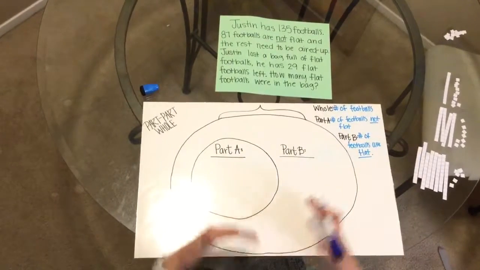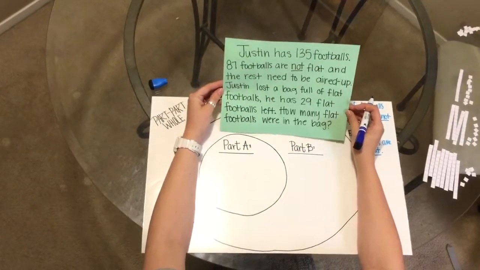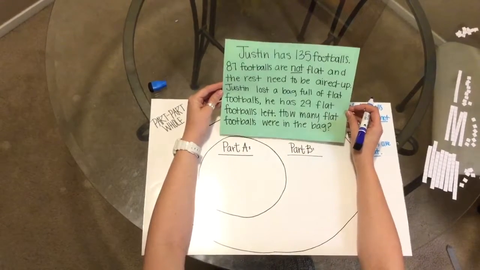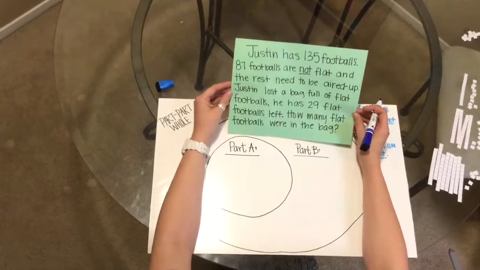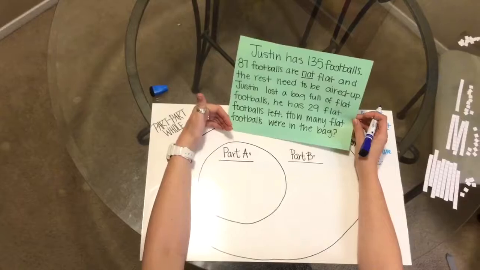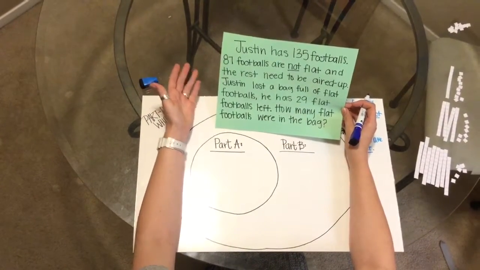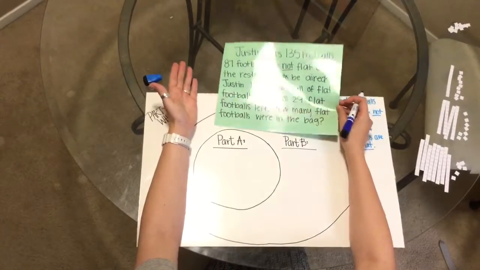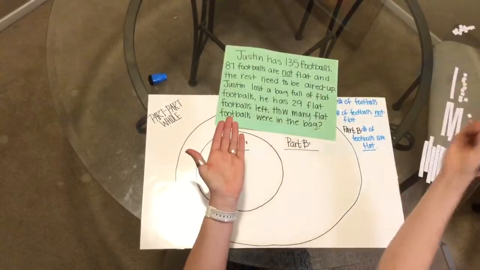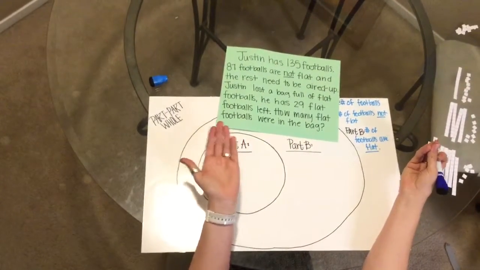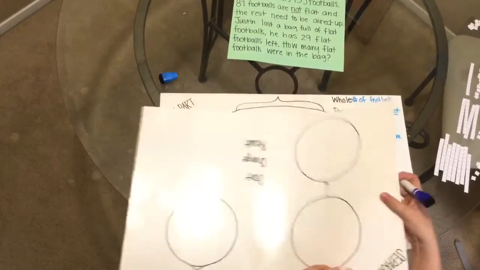Okay, so now looking at the second half of our problem, it says Justin lost a bag full of flat footballs. He has 29 flat footballs left. How many flat footballs were in the bag? So looking at the second half of our problem, did a change happen? Yes. He lost a bag full of footballs, so he lost some. So our change is a subtraction, so our problem type is going to be a separate.